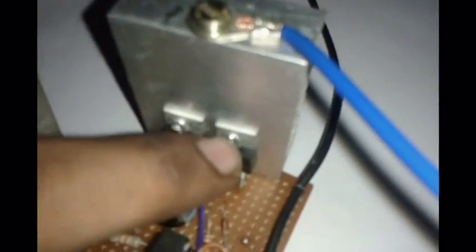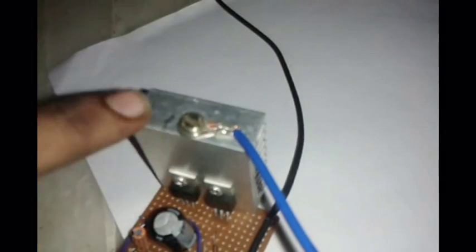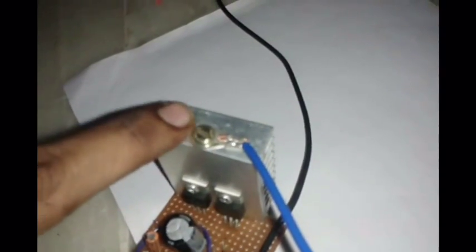And one more important point I want to reveal is about the drain connection with the heat sinks. If you see the circuit here, the two MOSFETs are connected using heat sinks. Now the entire heat sink acts as a drain. This is a most important point.